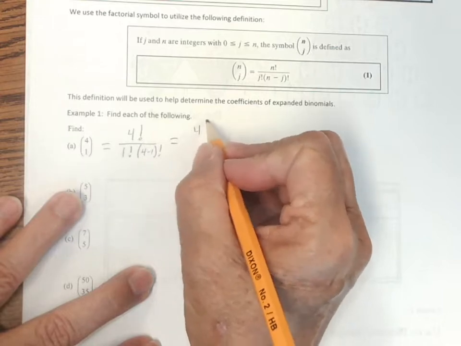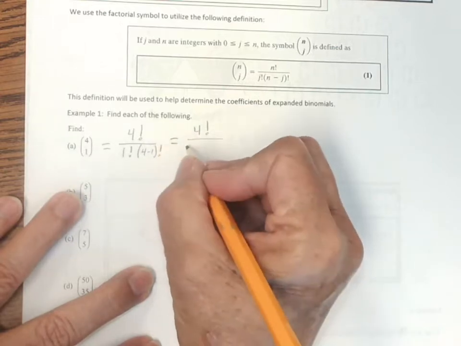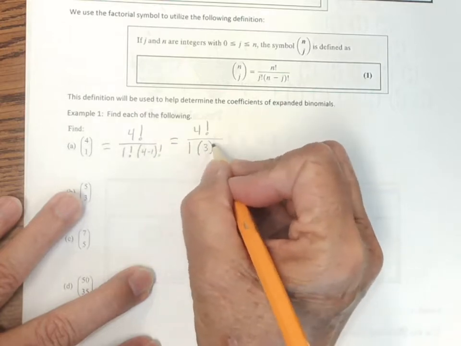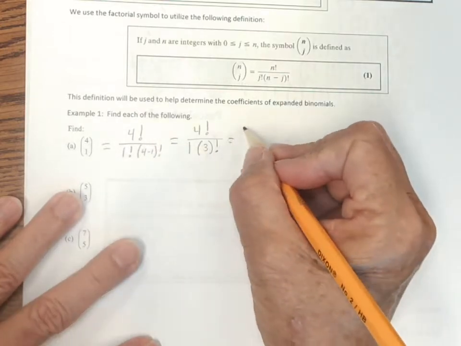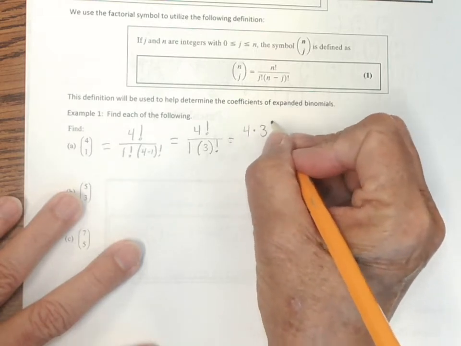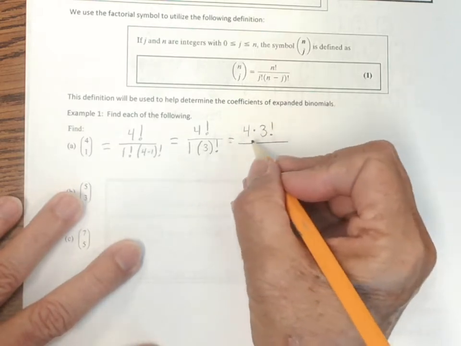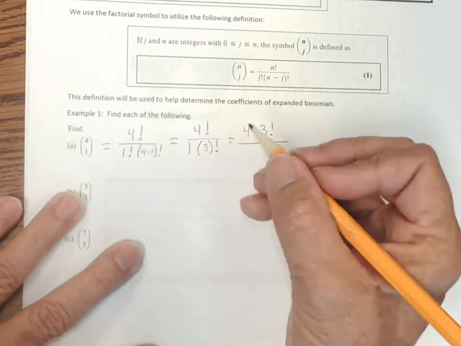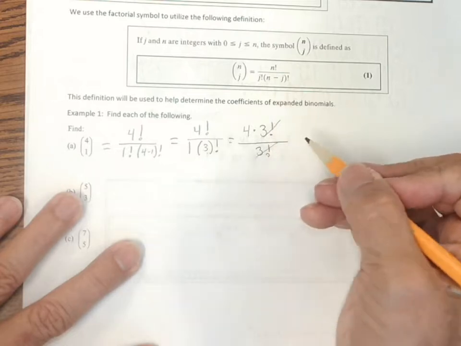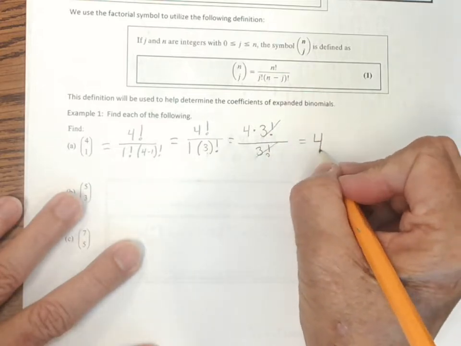In the numerator, we have 4 factorial. In the denominator, 1 factorial is just 1, and then 3 factorial. And 4 factorial is by definition 4 times 3 factorial. In the denominator, well, a 1, I can ignore that. 3 factorial we have here. So now these cancel out, leaving us with 4.